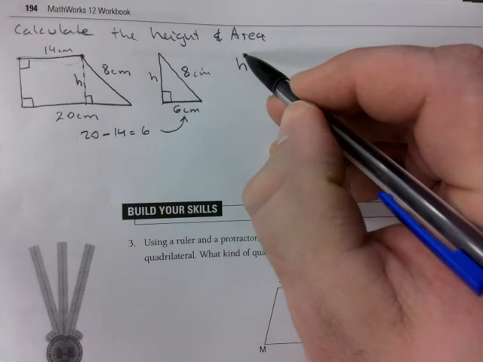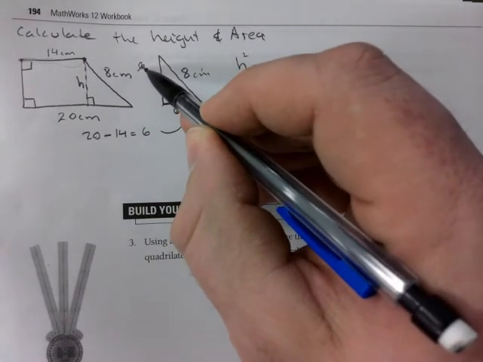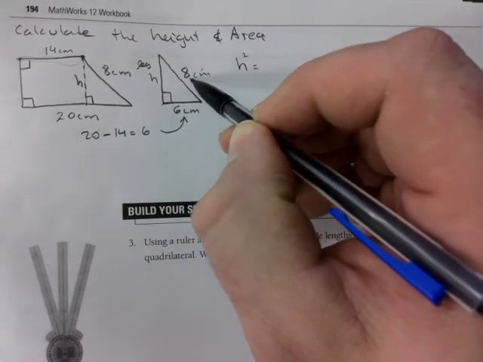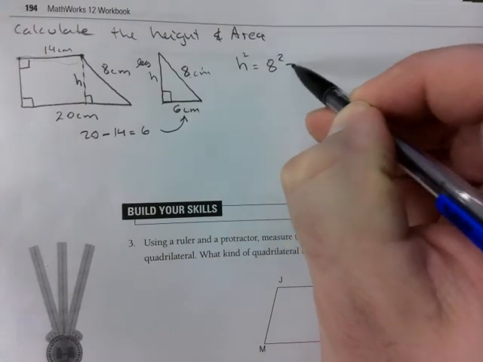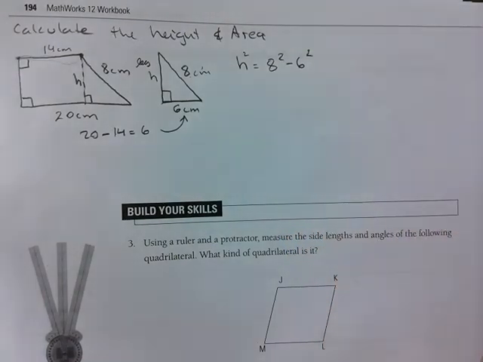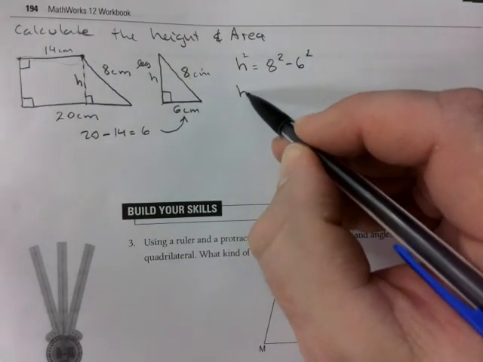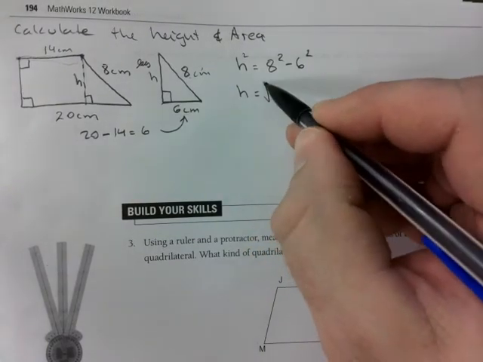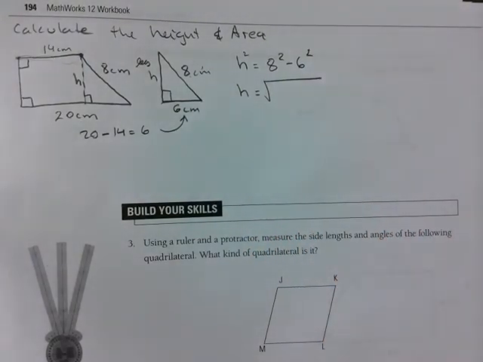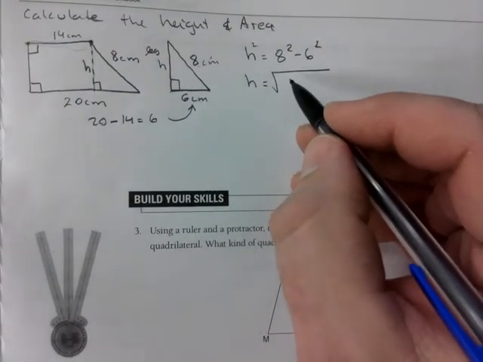H squared, sorry. This is one of my legs again, because the hypotenuse is given. I need to take the hypotenuse and subtract the other leg from it. 64 minus 36, that's 28 again.